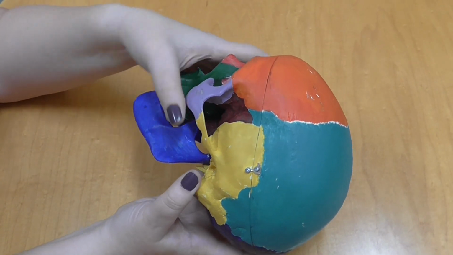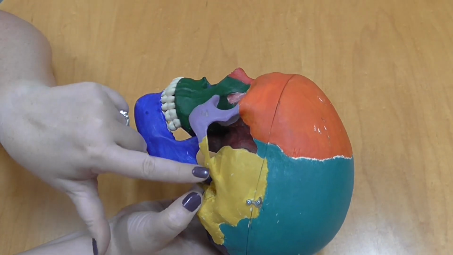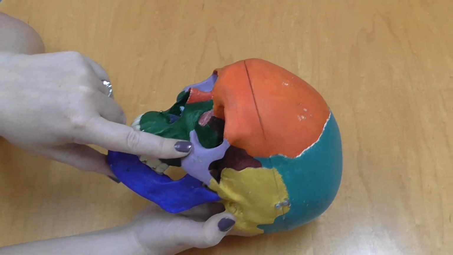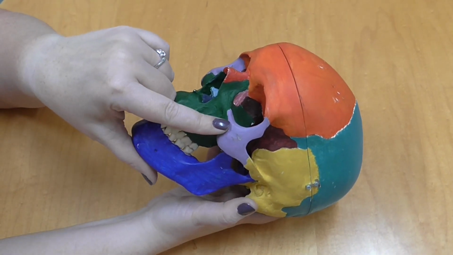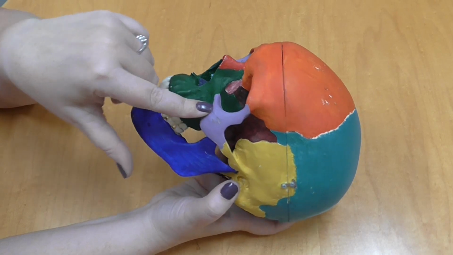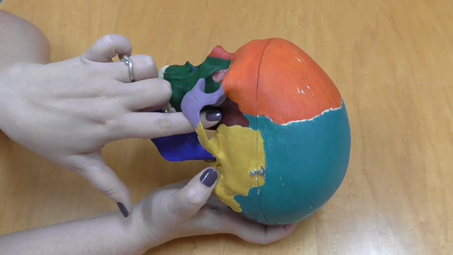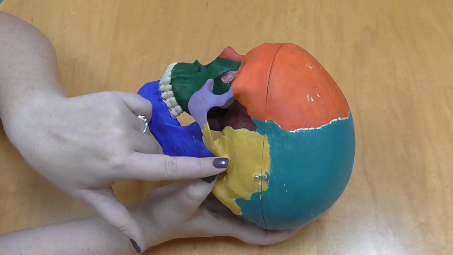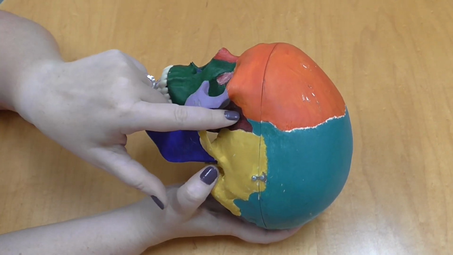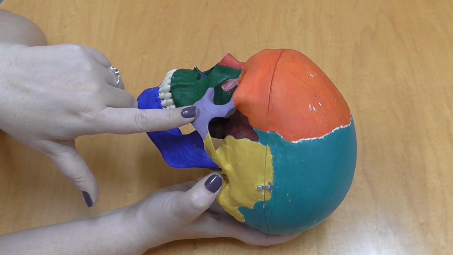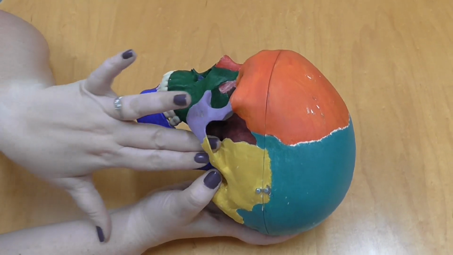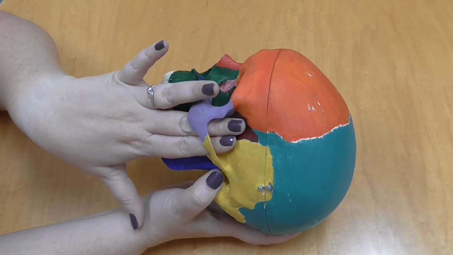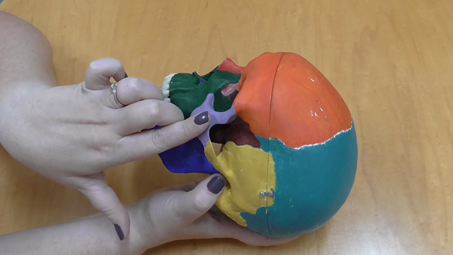Now, if we move forward right along this line here, going to this light purple bone, this is called the zygomatic bone. And right underneath it, this dark bone here, that's the sphenoid. So attached to the temporal are actually two bones, the sphenoid underneath and the zygomatic up above. And there's muscle that fits right underneath here, under this piece of bone.